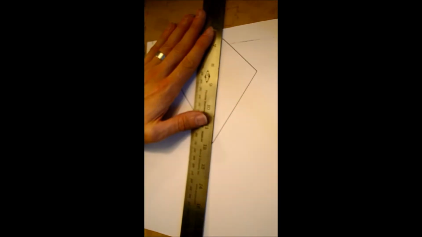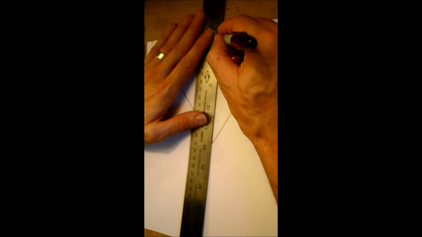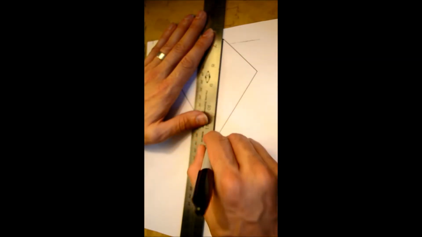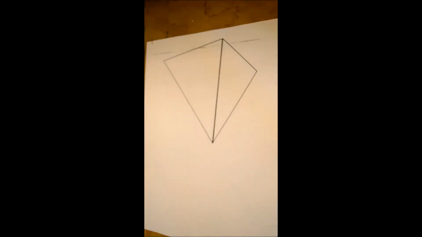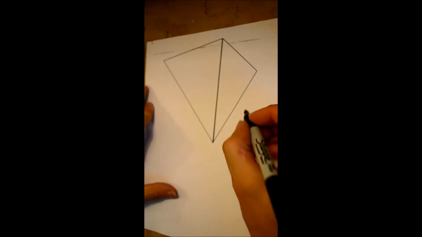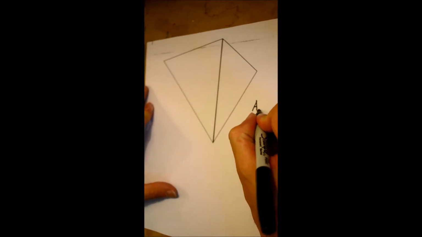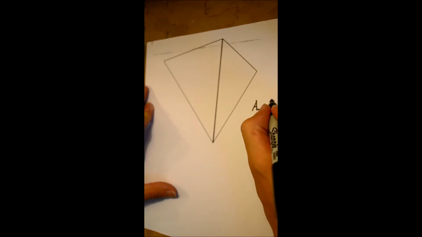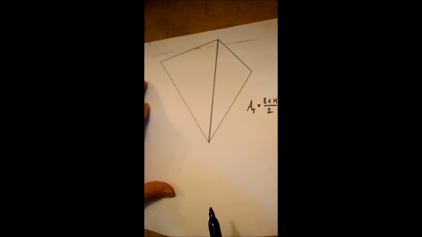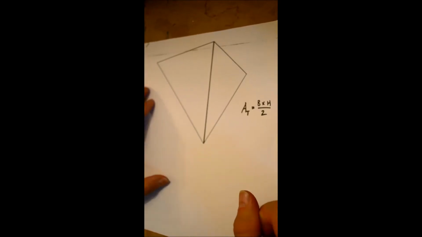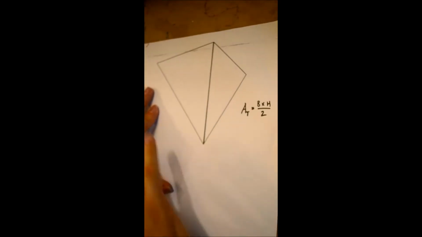triangles. The reasoning behind turning everything into a triangle is that we know the formula for the area of a triangle. Happens to be area of a triangle is equal to base times height divided by 2. So we very simply just turn whatever territory we have into, as accurately as we can, into triangles.